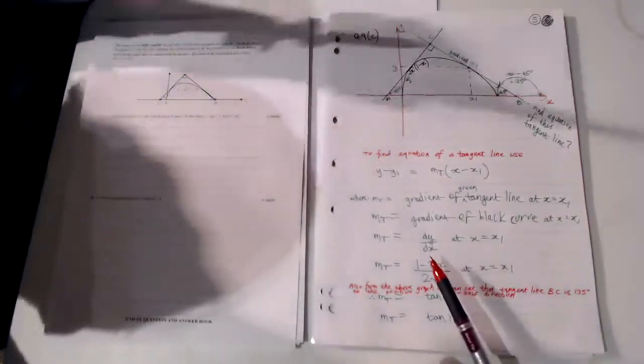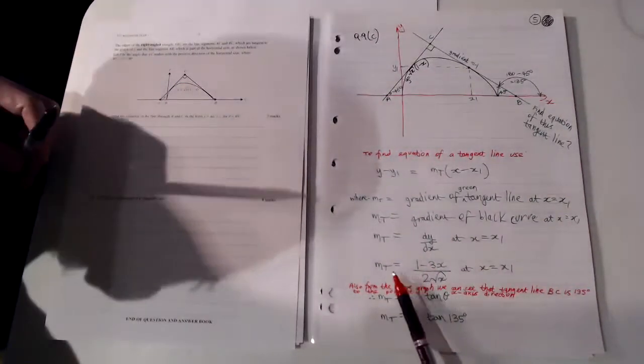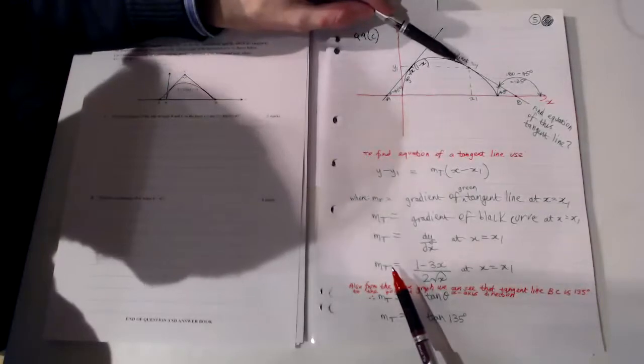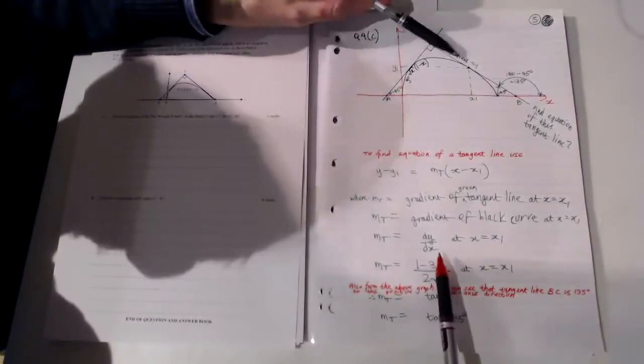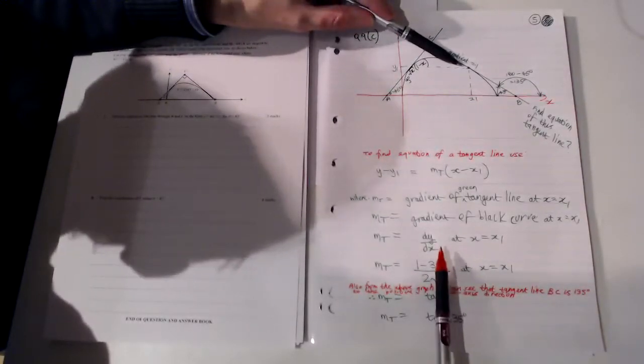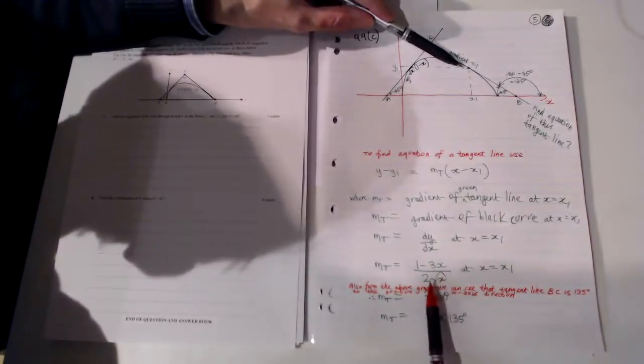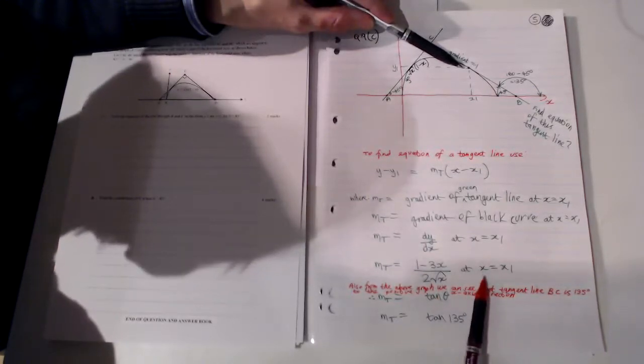We saw in an earlier calculation that wherever you put the green tangent line on the black curve, the gradient of the green tangent line will always be (1 minus 3x) over (2 square root of x) at x equals x1.